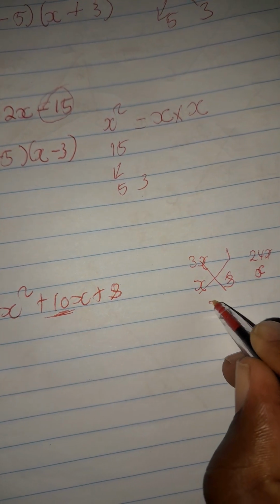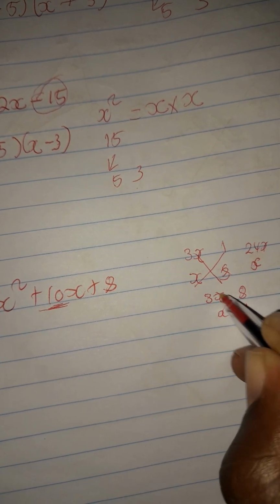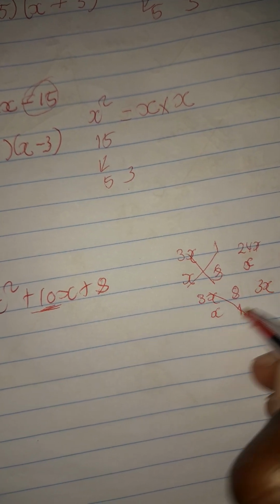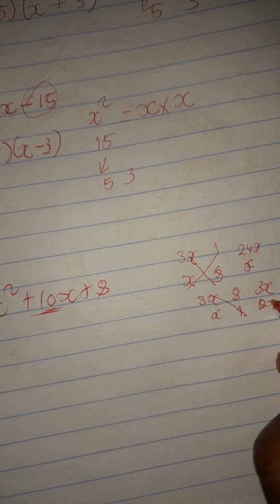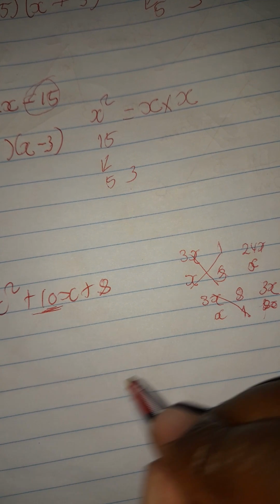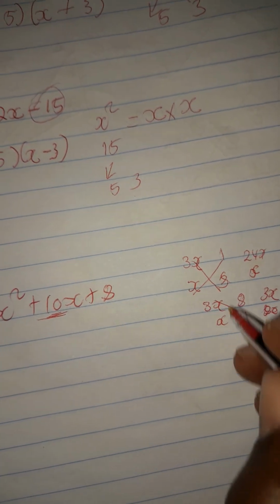So what do we do? Let's swap them then. When we swap, we have 8 and 1 here. 3x times 1, that's going to be 3x. 8 times x, that's going to be 8x. But 8 plus 3 is not 10, it's going to be 11. So they are not working, right?